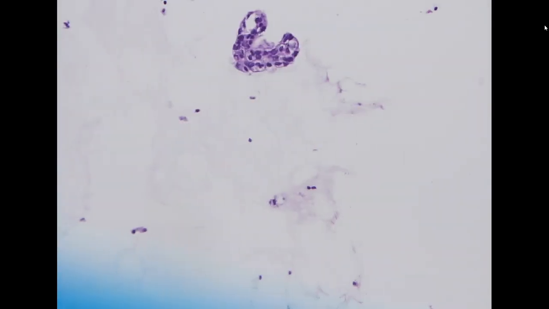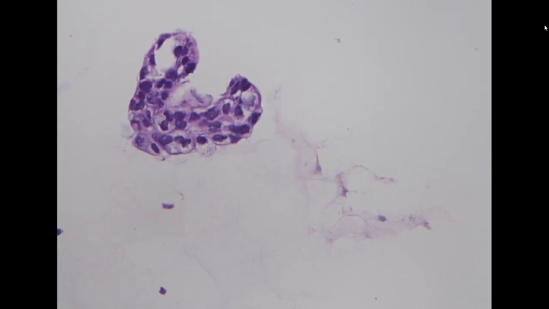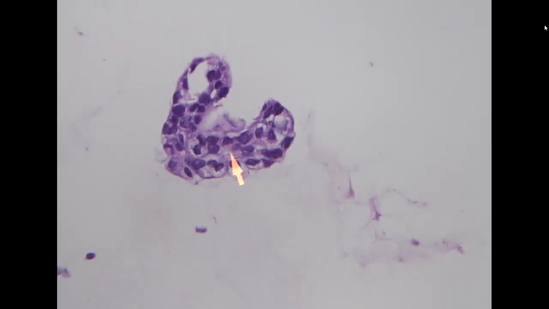If you take a look at the cell block specimen, even though it's low cellularity, you can still appreciate a nice ductal architecture with a glandular pattern, and the nuclear polymorphism is apparent. So this is a much more well differentiated adenocarcinoma in the ascites specimen.